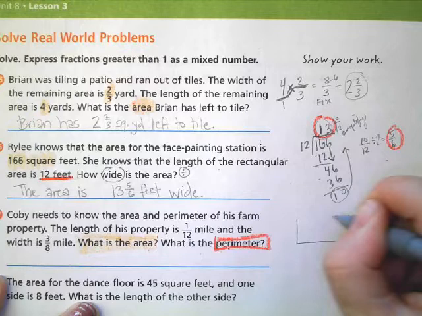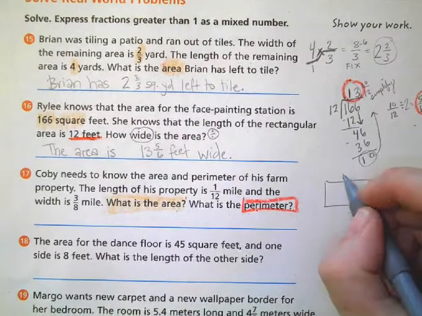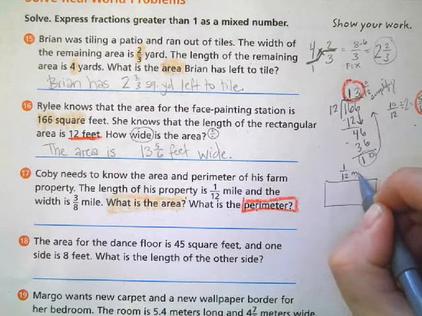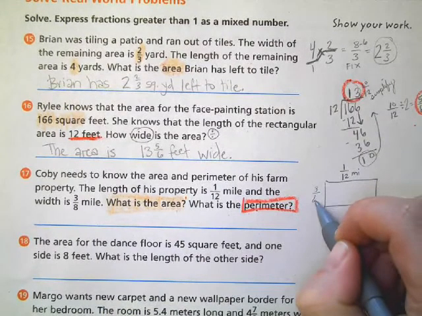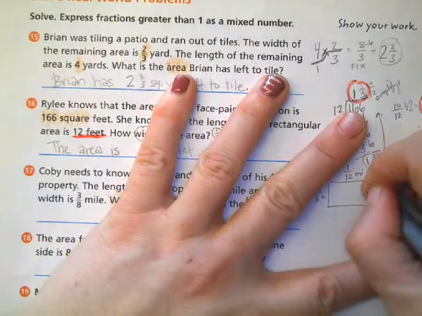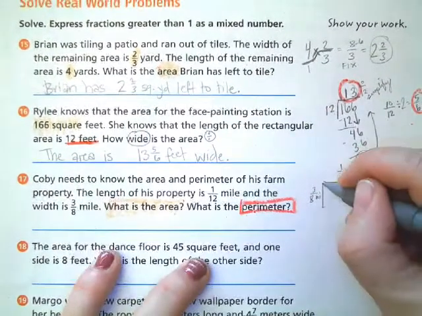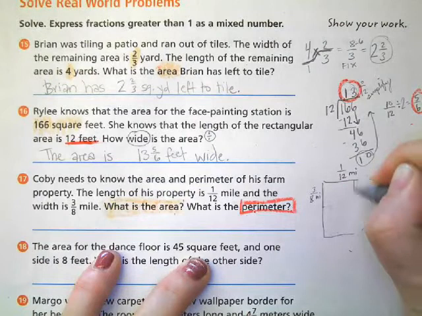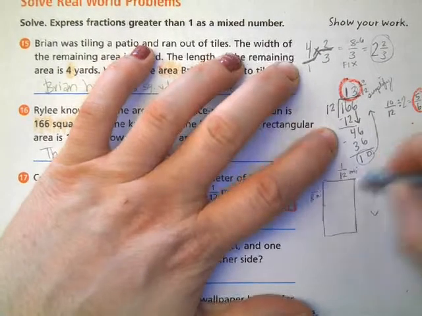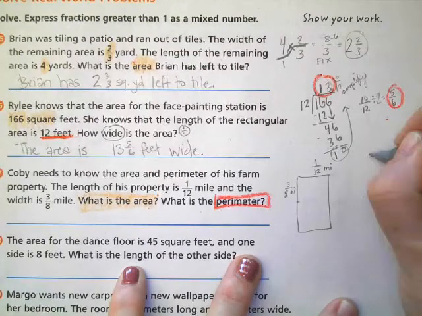So I think a problem like this, it's worth drawing a rectangle so that you can think it through. Let's just throw these numbers in there. The length of the property is 1/12 miles. The width is 3/8. Now, obviously, my model does not match the numbers. In fact, it doesn't match it at all. 1/12 is a smaller fraction than 3/8. So I would maybe redraw my model to be something like that so that it matches more. But it actually doesn't matter. It's okay if your model's not perfect. You just need to know that when you're finding the area, you multiply those two fractions together.